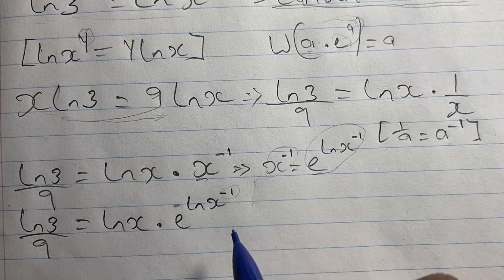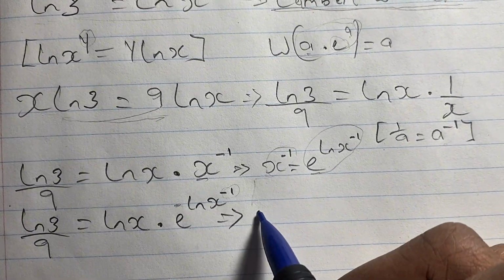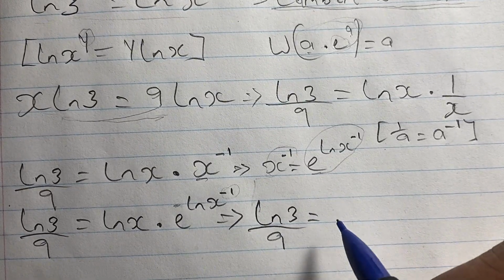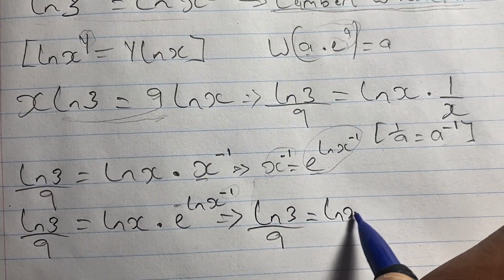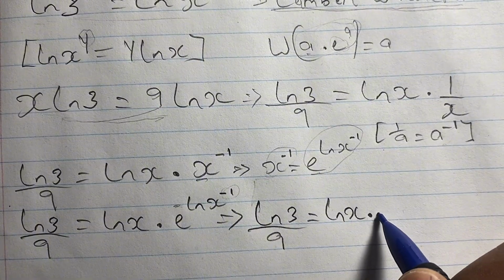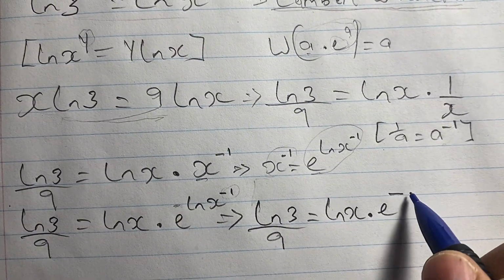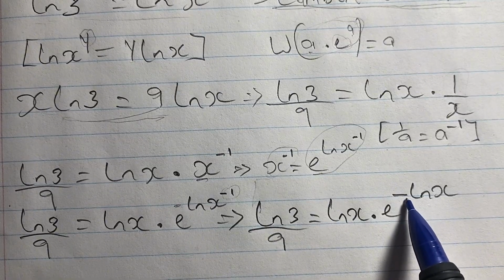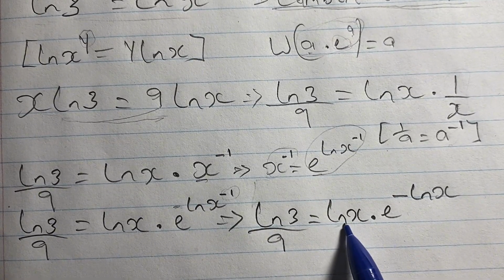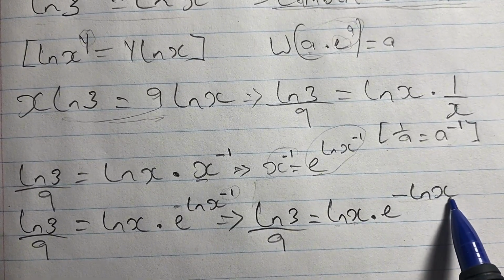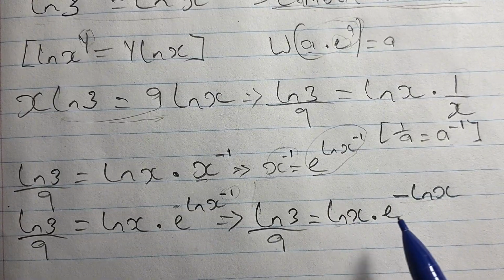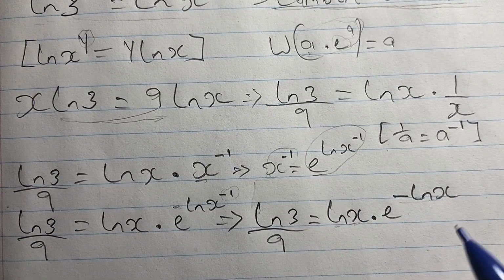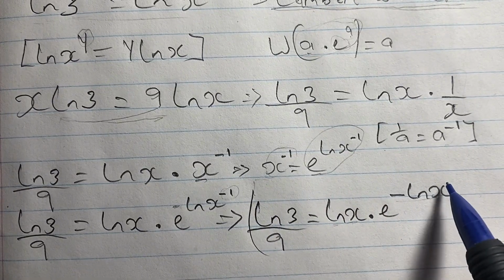So here we can have this negative 1 in front of ln x. Therefore we can rewrite this by saying ln 3 over 9 equals ln x times e to the power of negative ln x. Now looking at our expression here, we can see this negative is in front of this ln x, but here we don't see it there, as we need to rewrite our equation as a times e to the power of a here.